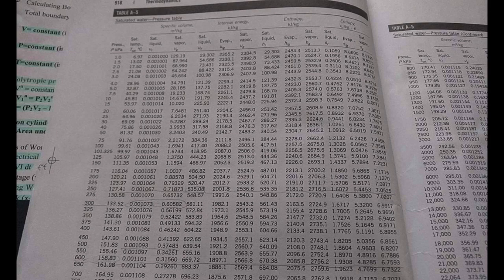And we must see if our internal energy is between the range of the internal energy of saturated liquid and the evaporation. So if we compare our value with the ones in the table, we will realize that our value is far superior to the ones on the table.